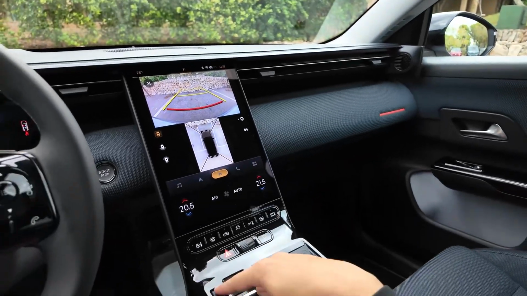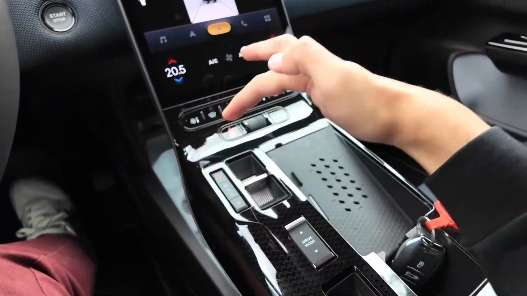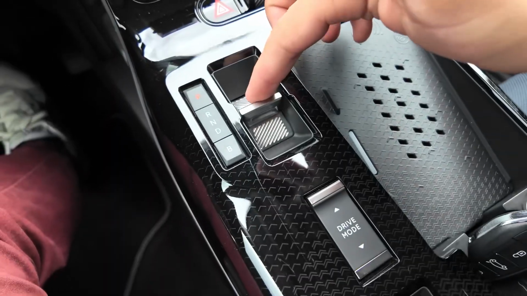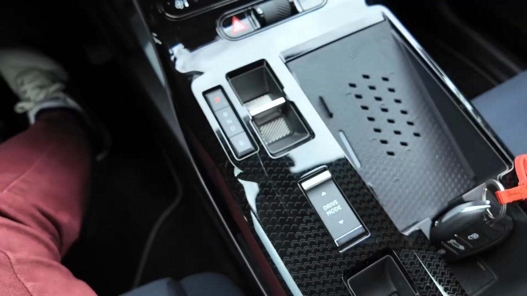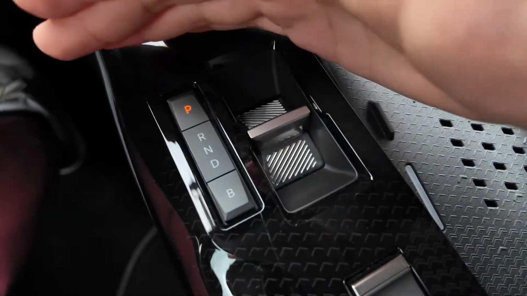So that's pretty good. And then I shift back into park, so the gear shift is here. Drive towards me, reverse forward. Parking this way. So here we can see the buttons right here.